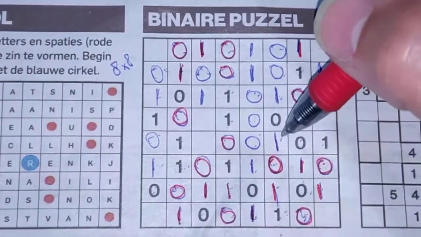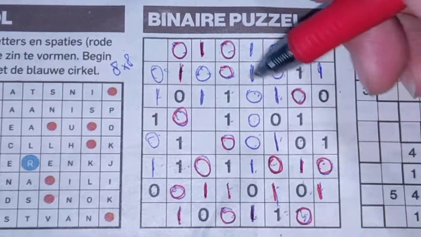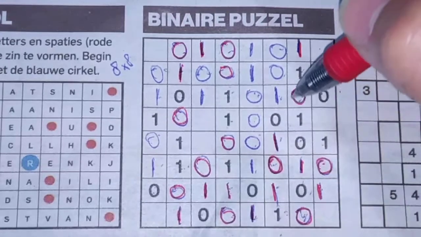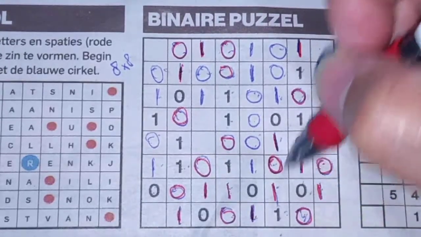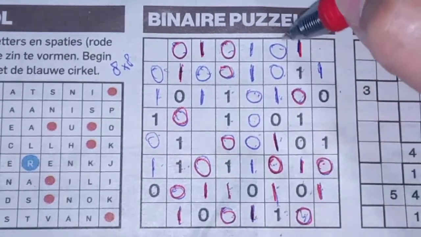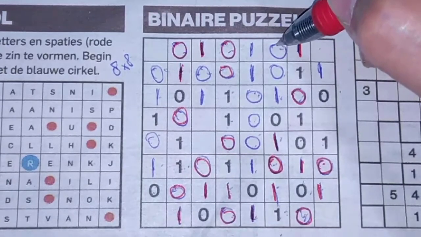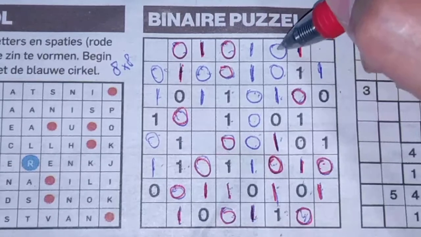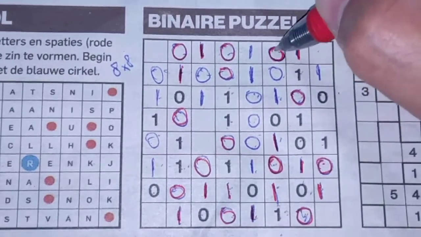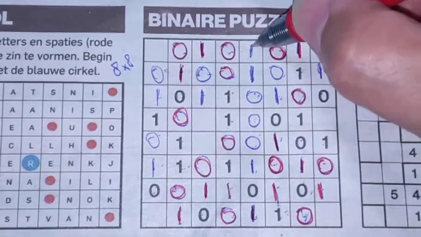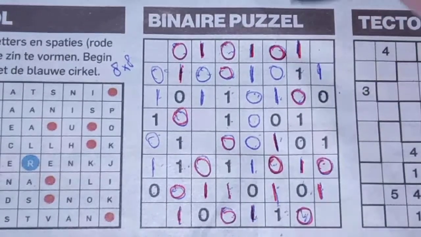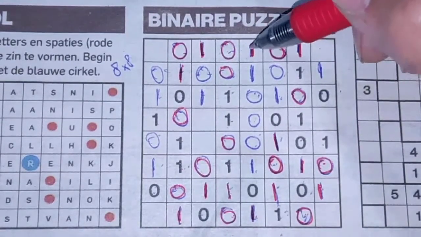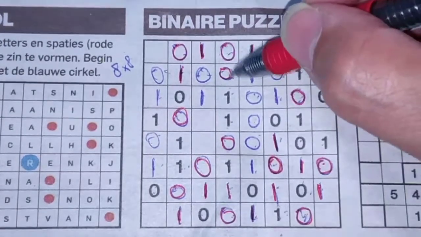Yes. Between two zeros comes a 1. Correct. 1, 2, 3. I cannot place the fourth here, otherwise we have 3 zeros. So this should be a zero. Between two zeros comes a 1. And then this should be a zero, okay.